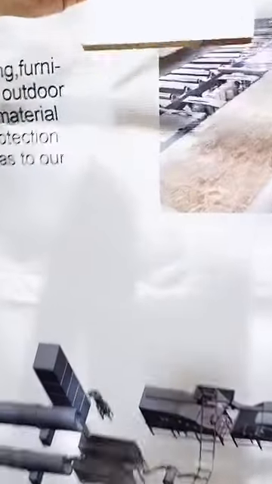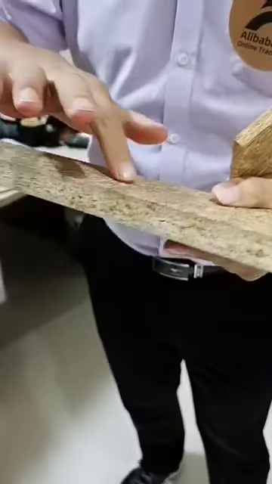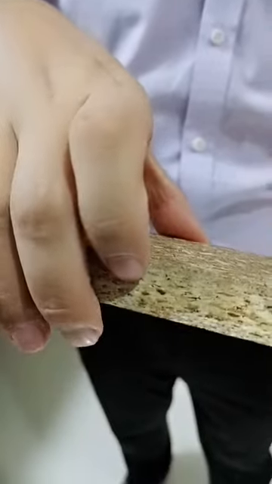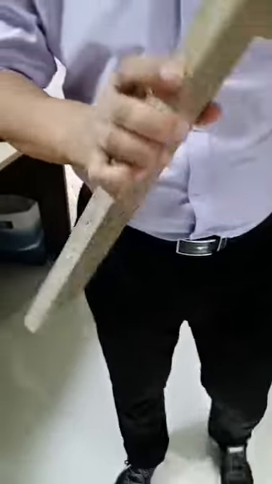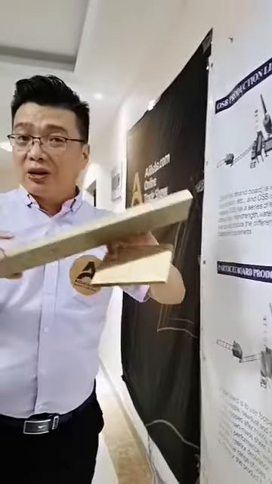Now we can see here, this is a kind of Particleboard. You can see it is made from straw. And you can also see this is another kind of particle board, made from a mix of wood and straw and also rice husk. So many different materials can be used for particle board.